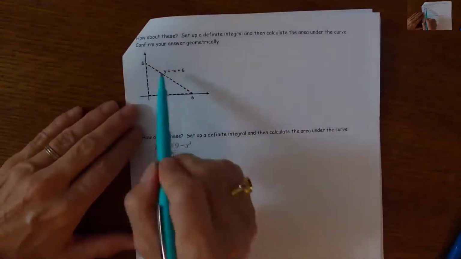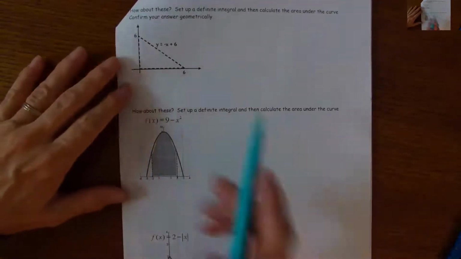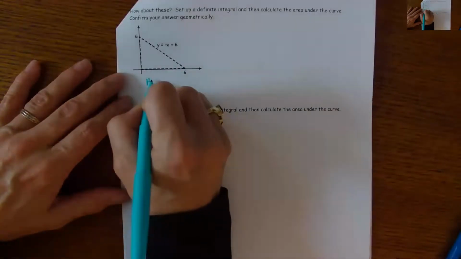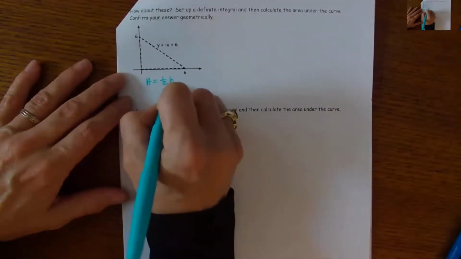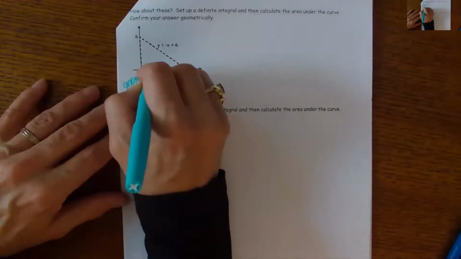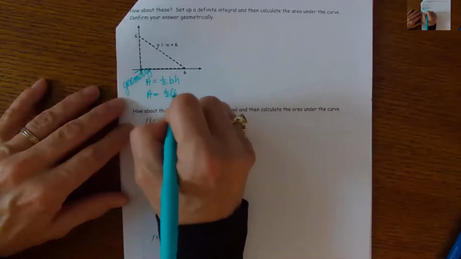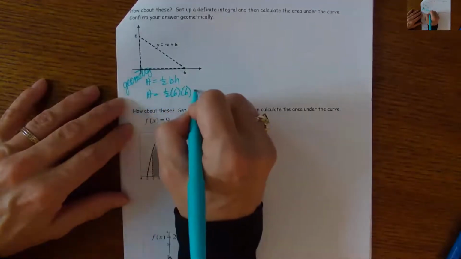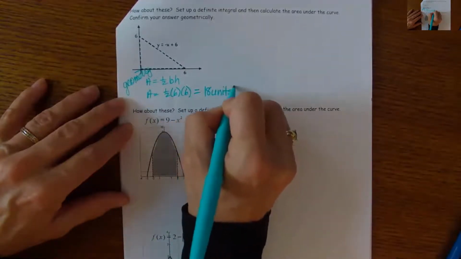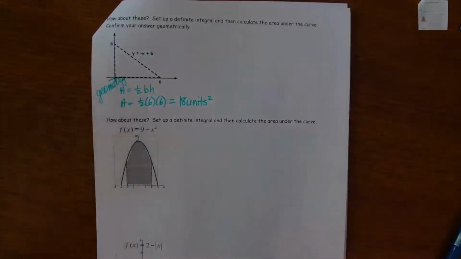So tell me the area of this rectangle. Let's do one more geometry thing. What's the area of this triangle? Area is 1/2 base times height. This is geometry. So area equals 1/2 6 times 6, which equals what? 18. Could we use calculus to do this if we felt so inclined? Let's try.